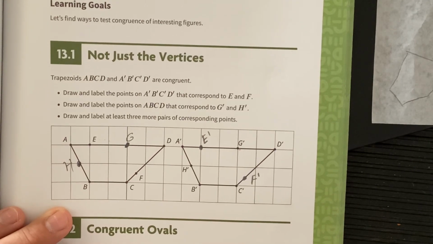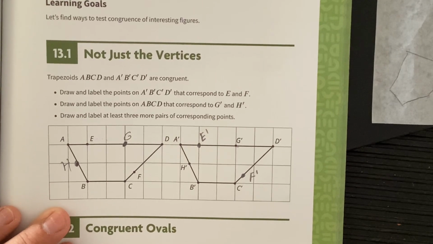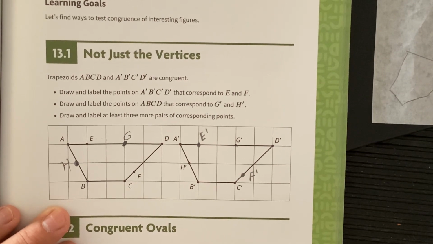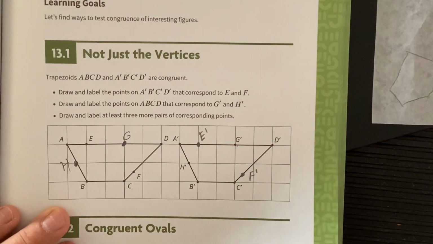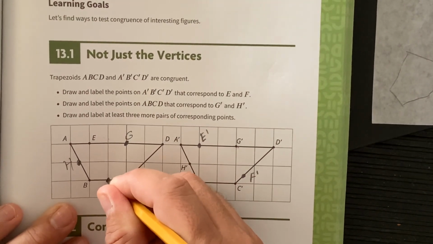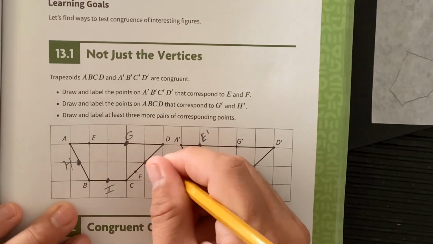Draw and label at least 3 more pairs of corresponding points. So 3 more pairs. They don't give us letters, so we probably would just go alphabetical. I would be the next one, so you need a spot for I somewhere. This seems to be a good spot. J, sure.